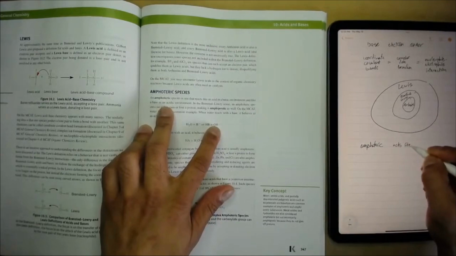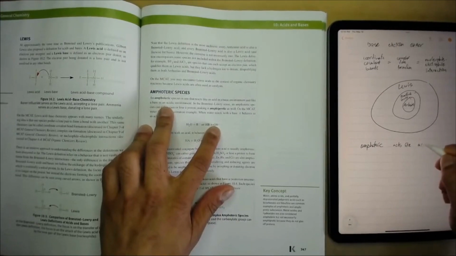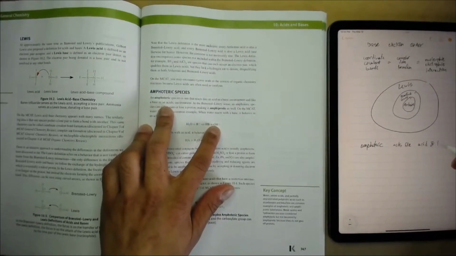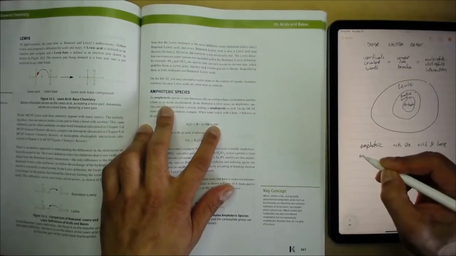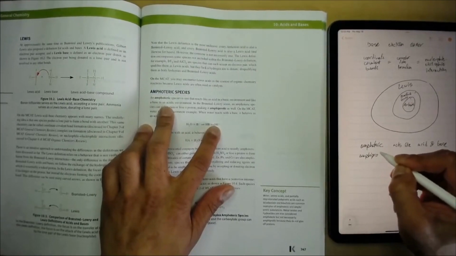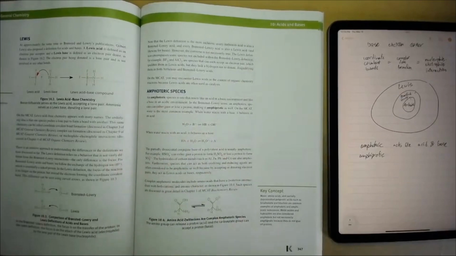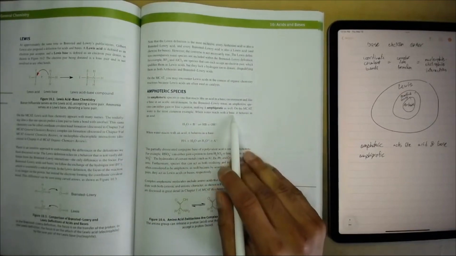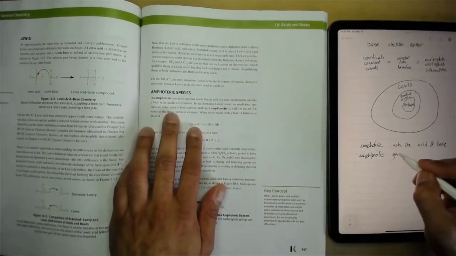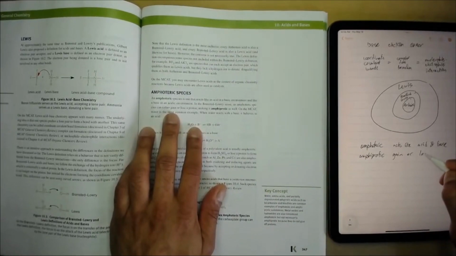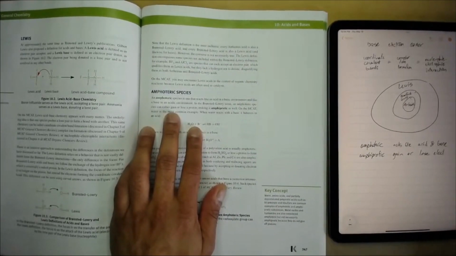Acts like acid and base, amphiprotic. Gain or lose electron or proton.